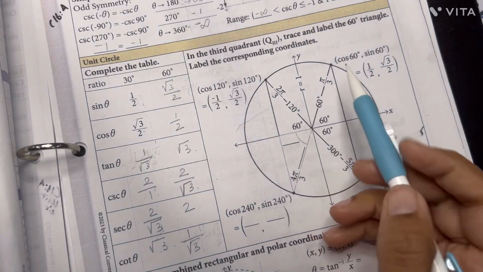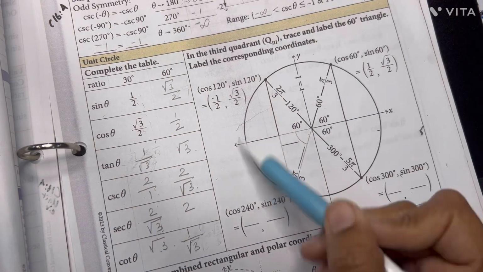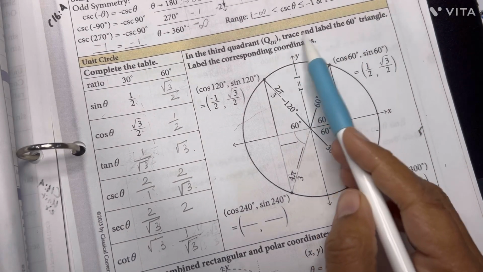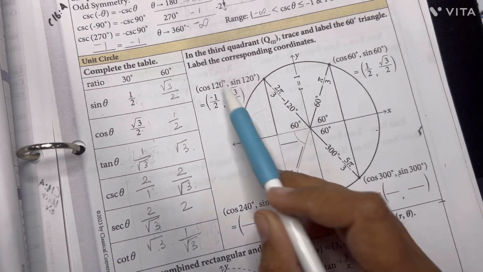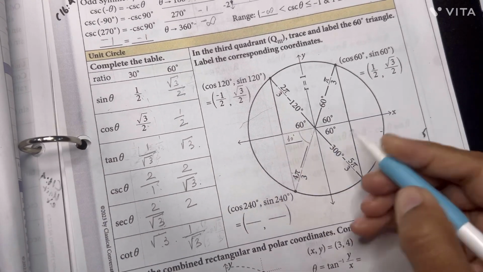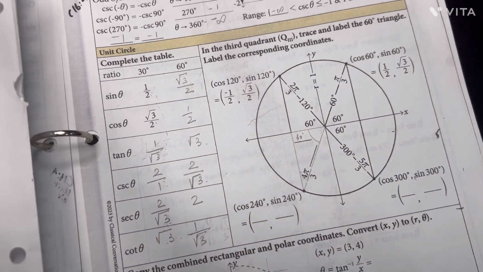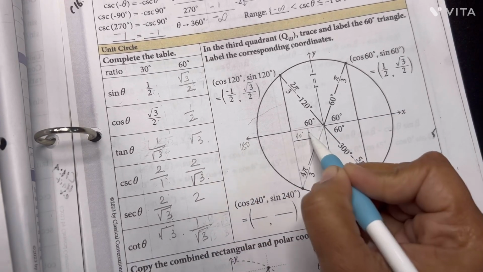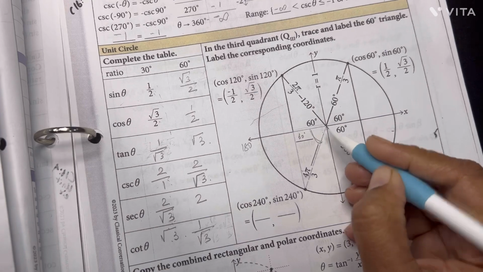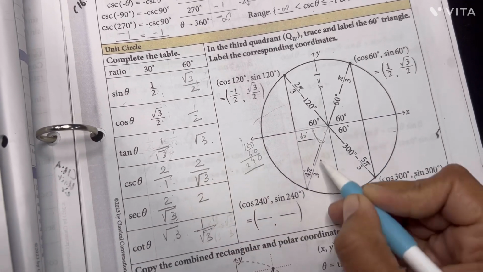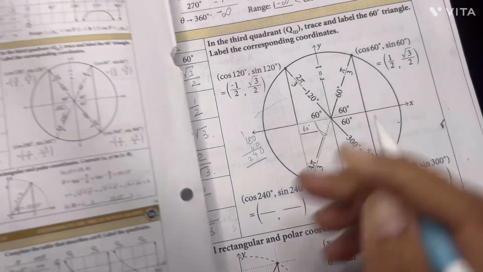All right, so now look at your unit circle, your third quadrant. Now they want you to trace the third quadrant, label the 60-degree triangle, and label the corresponding coordinates. So this is my 60-degree theta. So here, this is 180, right? So 180 plus 60, right? What is 180 plus 60? 240. So they want to find out what this is at 240.